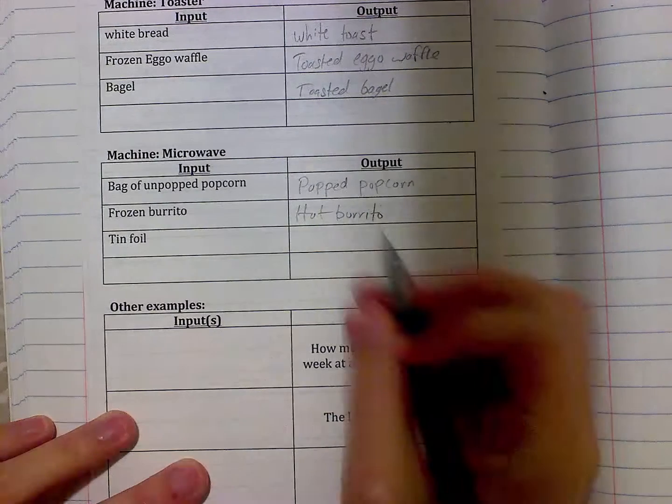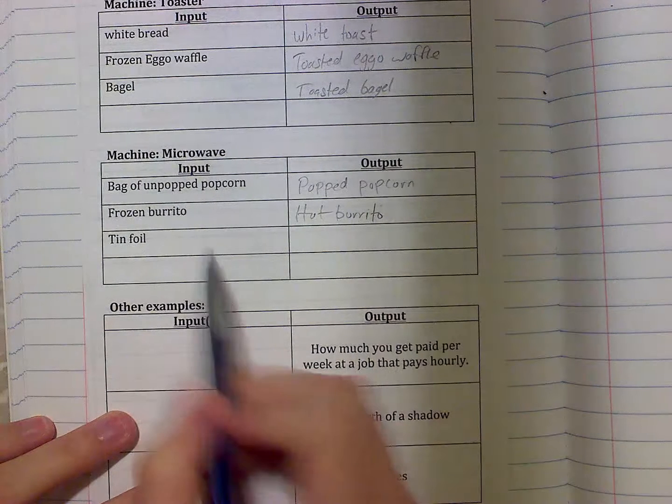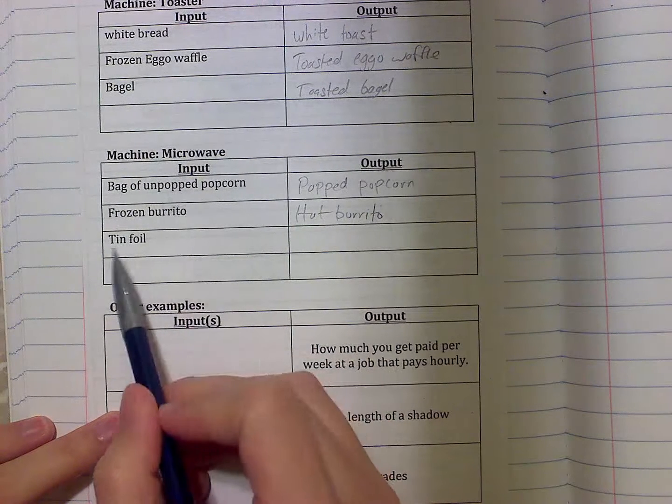Did I spell that right? I think so. Now, here's sort of to get into the funny end of this.